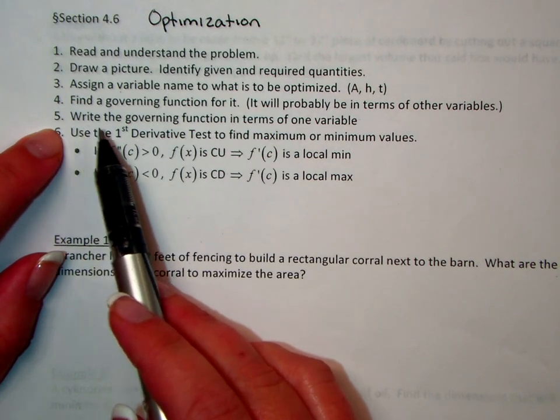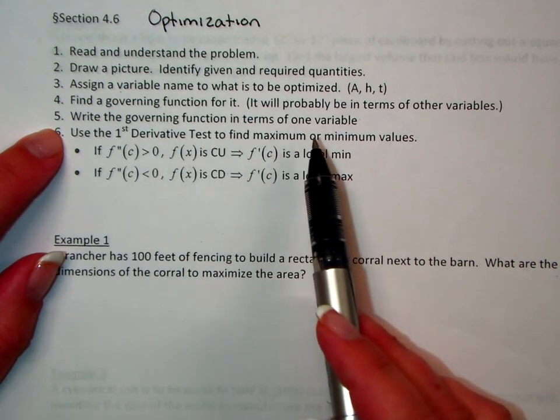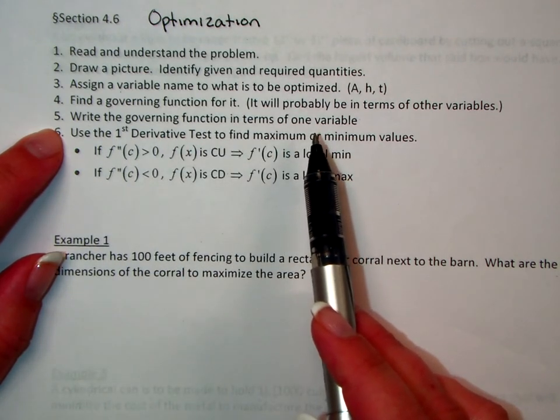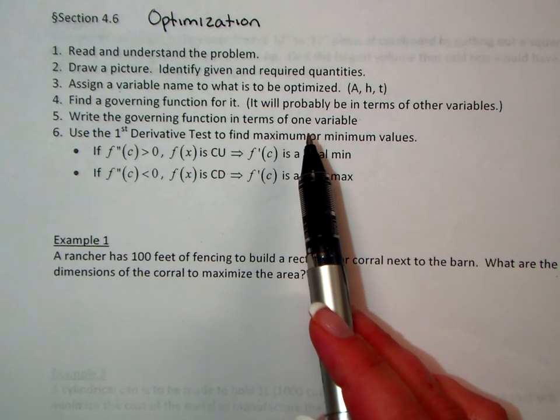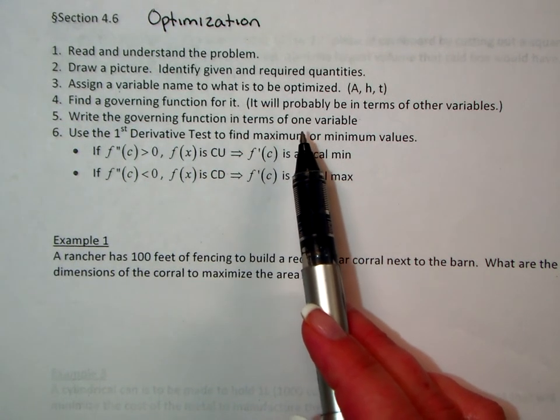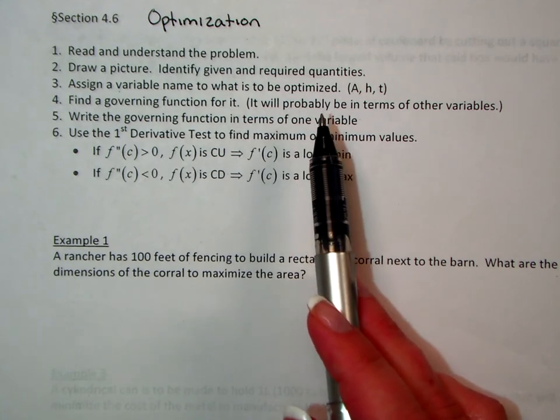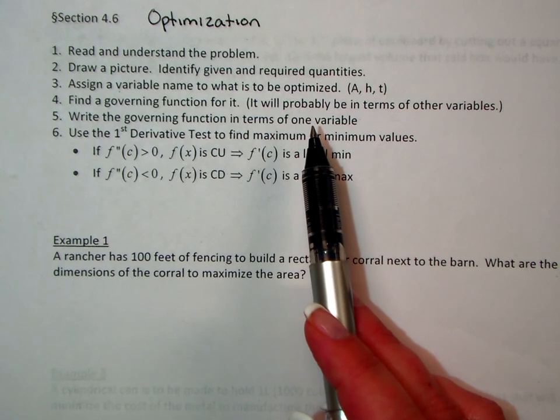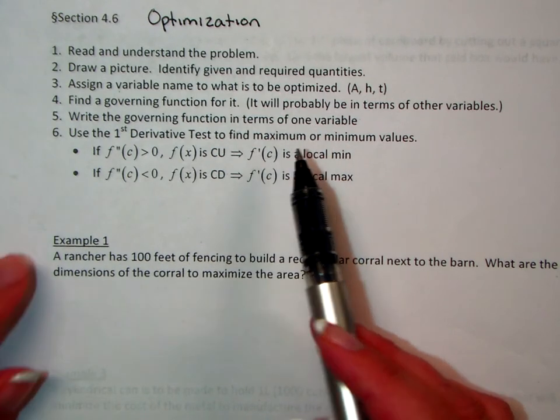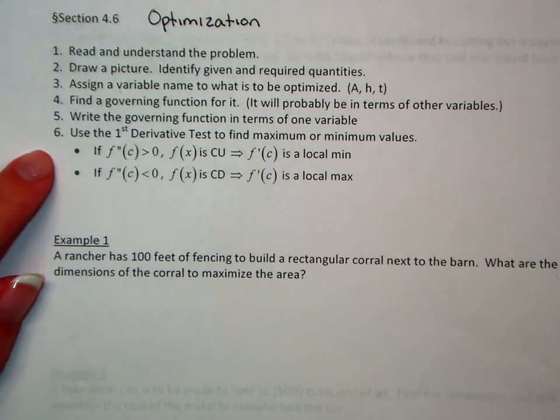When we're doing optimization, we are only allowed one variable every time. Okay, only one thing is allowed to be changing. Everything else is going to be changing with respect to that one variable. Right? So we're not going to take the derivative of a governing function that has more than one variable in it. We're always going to limit that to one variable.